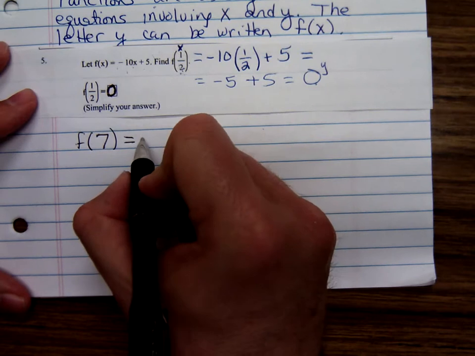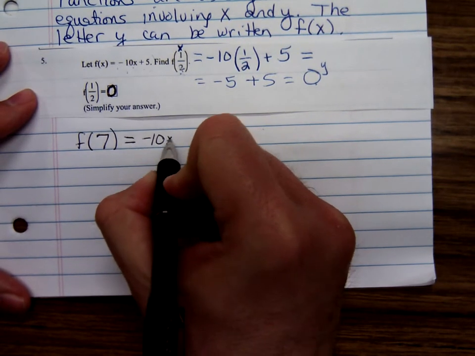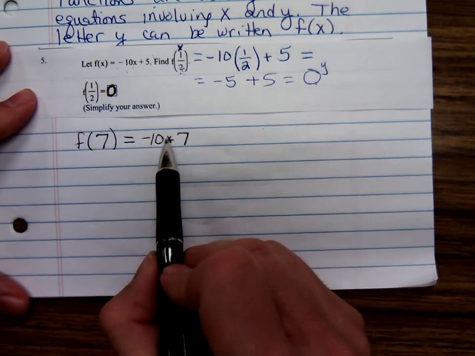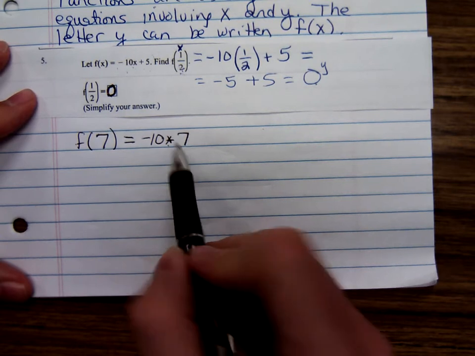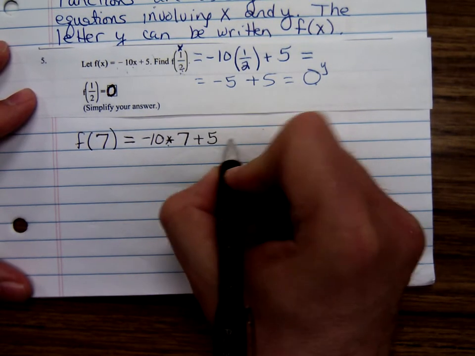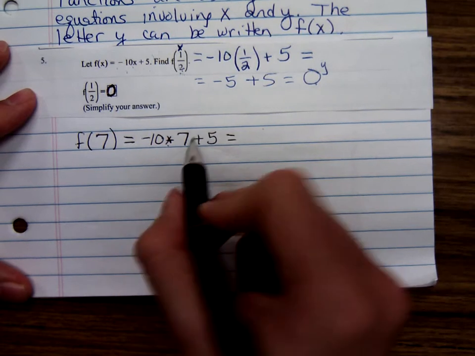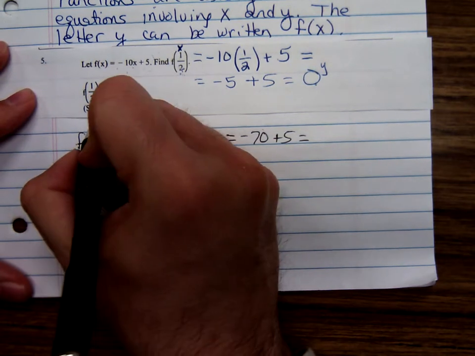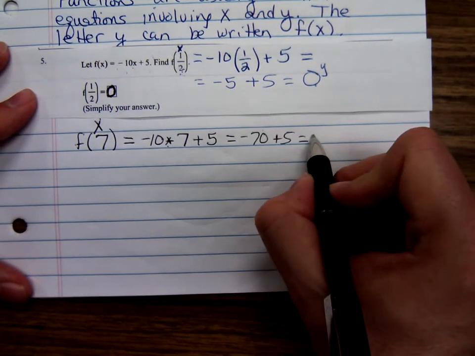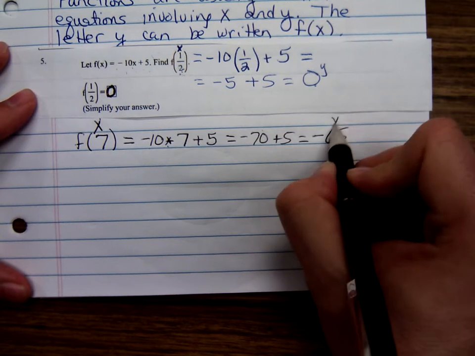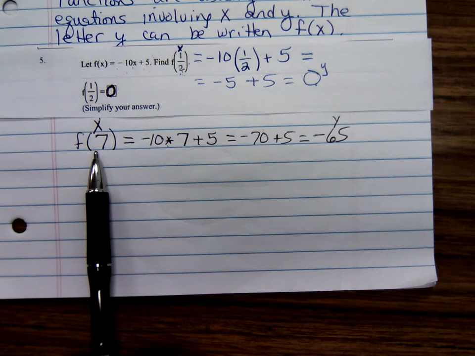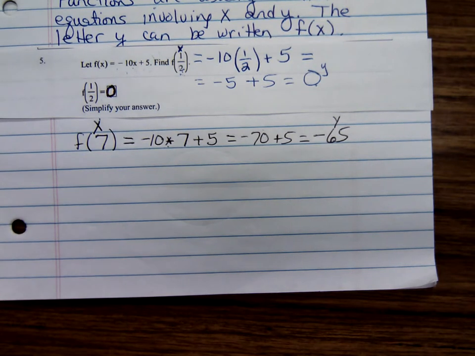So we'd have negative 10. Oh, up here I use the parentheses for times. My habit is to use the little star. Negative 10 times 7 plus 5. What's that going to be? A negative 70 plus 5. What's the y value that's being assigned to this? Negative 65. With the function notation, whatever's inside the parentheses, you plug it in for x.